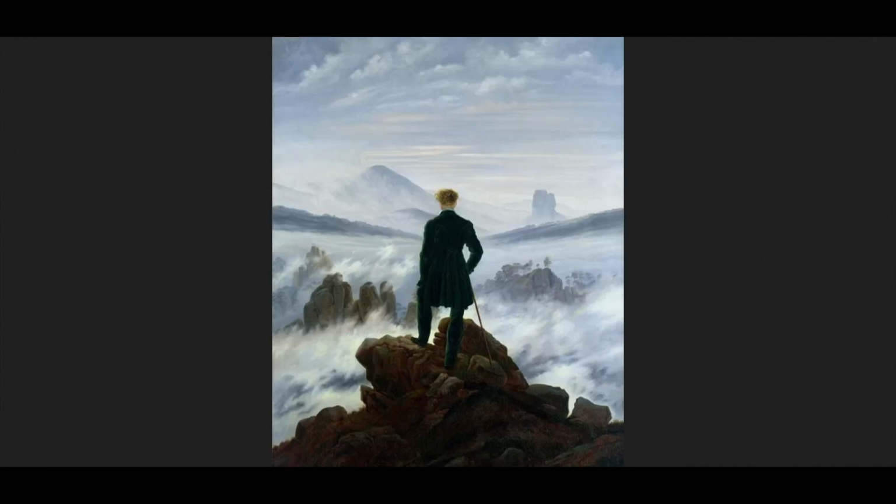Friedrich has made sure of this by making sure that there are no other people in this painting. As you can see, there's a little bit of space back here, letting you know that you're the silent observer watching outward along with this man who's looking outward himself.